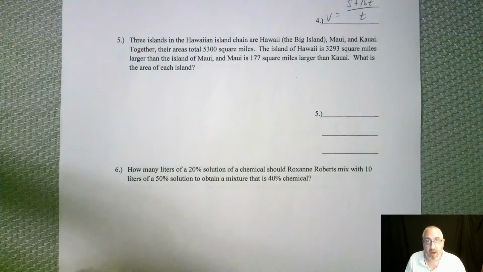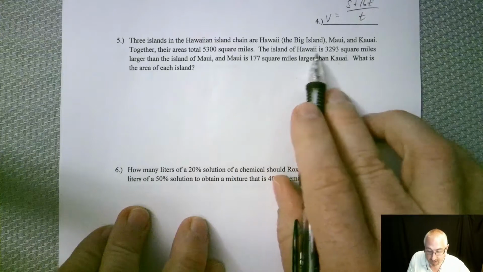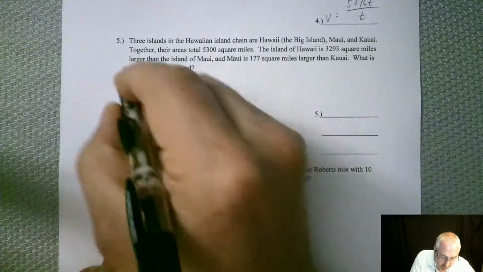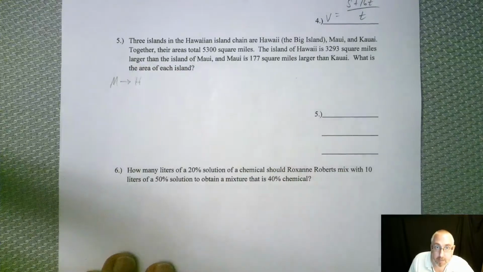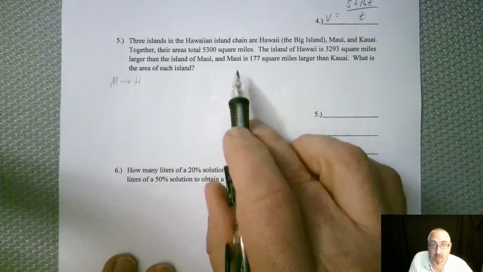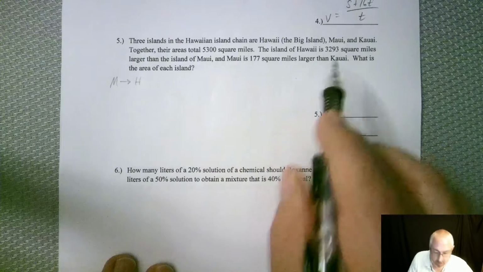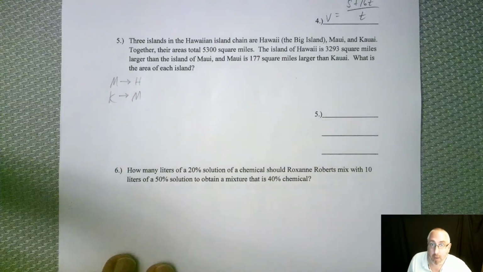So we need to find the starting point. Which one of those three is going to help us figure out the other two? In the first statement, it says the island of Hawaii is 3,293 square miles larger than the island of Maui. So just a little flow chart over here. Maui points to Hawaii. So if we know Maui, we can figure out Hawaii. Now the second part says, and Maui is 177 square miles larger than Kauai. So if we know Kauai, that will point to Maui.